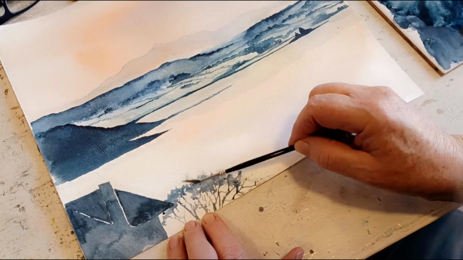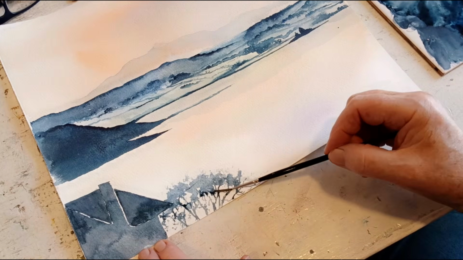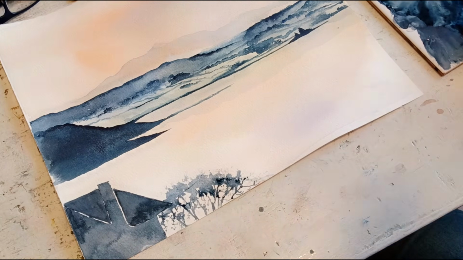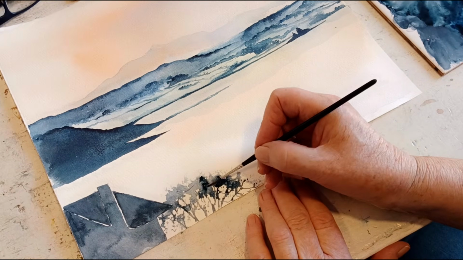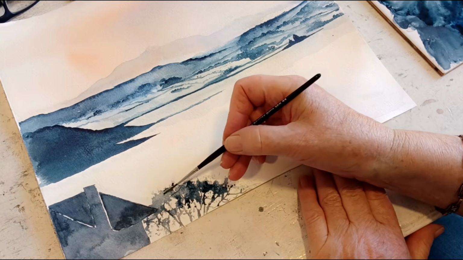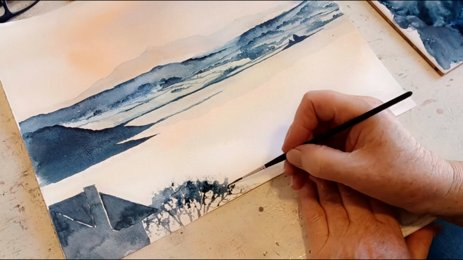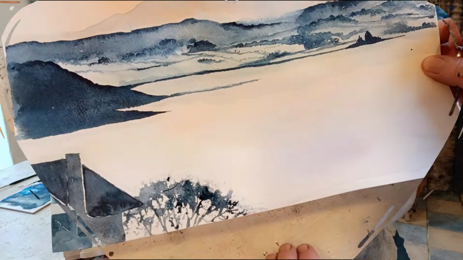I want it to be darker, so whilst it's still wet, I can spot more colour in certain places, and the water will just encourage the colour to run along the lines that are already there, just to give me that extra contrast in the foreground.